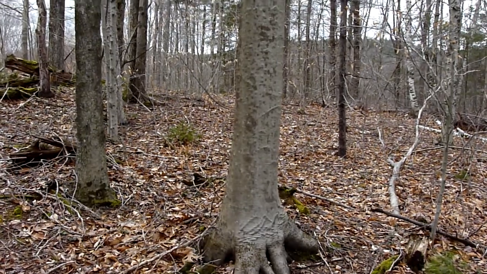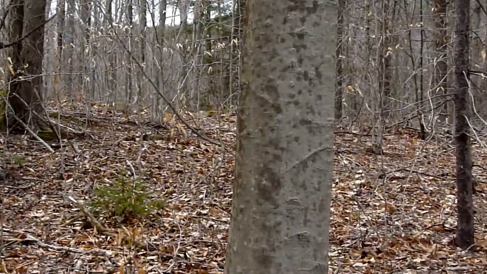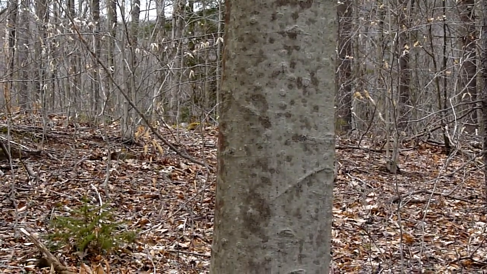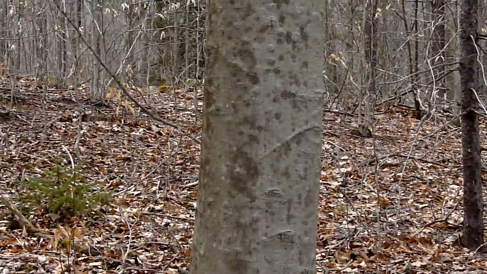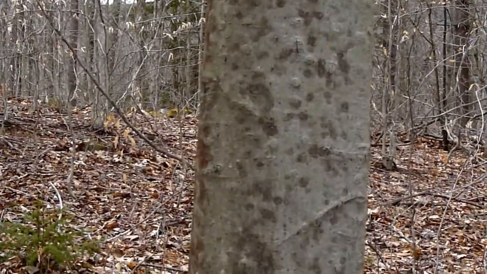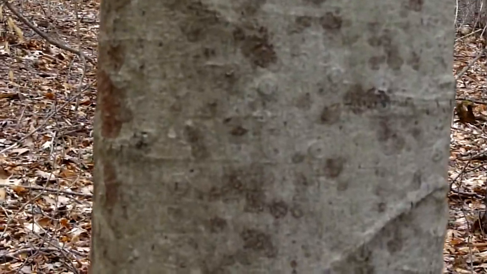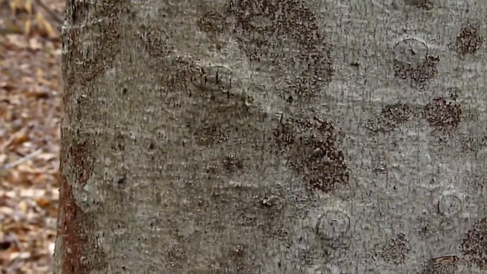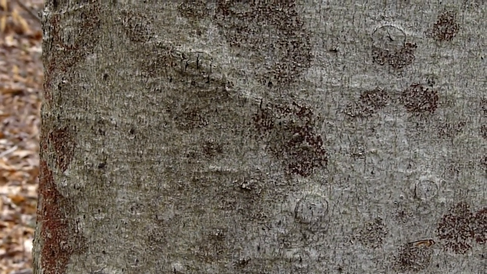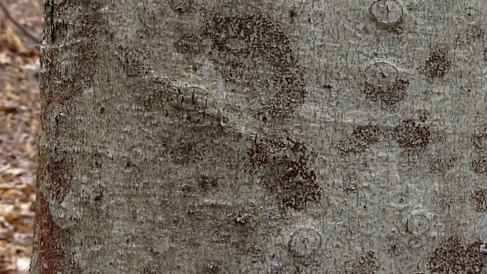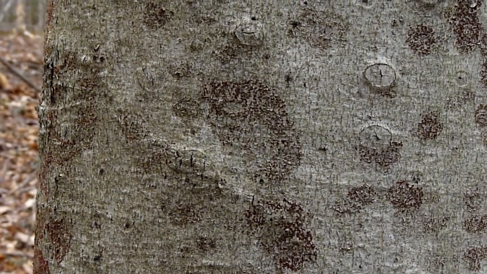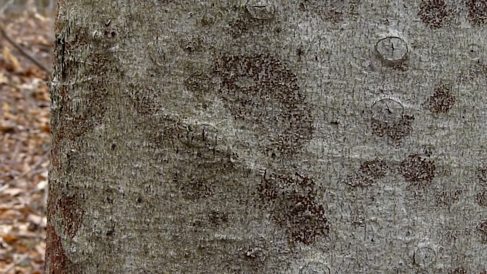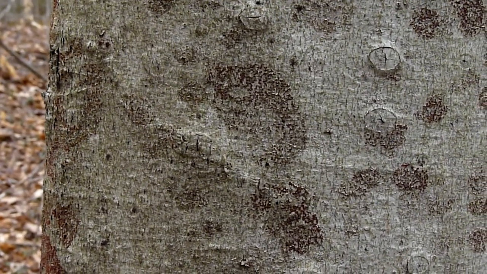Here you can see on this one, those are all the fungal fruiting bodies. So the fungus is underneath the bark, and it's making fungal mats underneath the bark that are slowly girdling this tree and killing it. And then the fruiting bodies come out through the bark and release the spores. So these are all the fungal fruiting bodies. Again, these are probably old from last year on this beech.